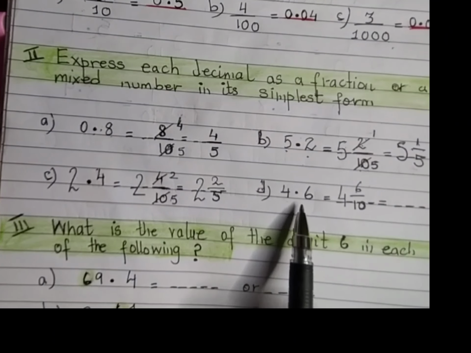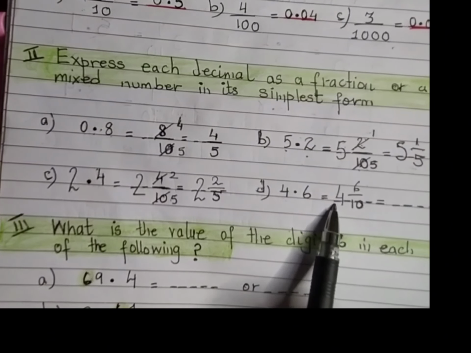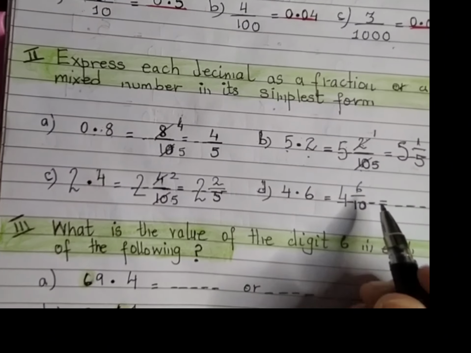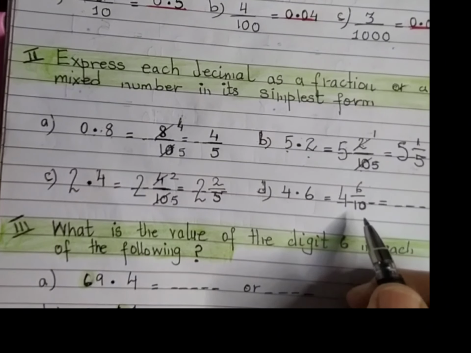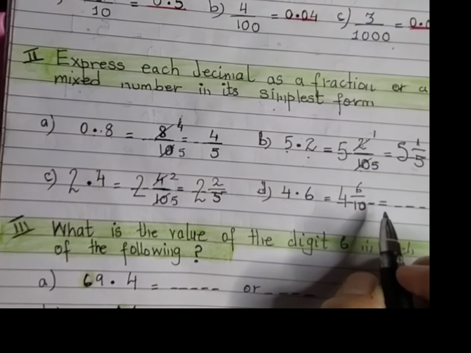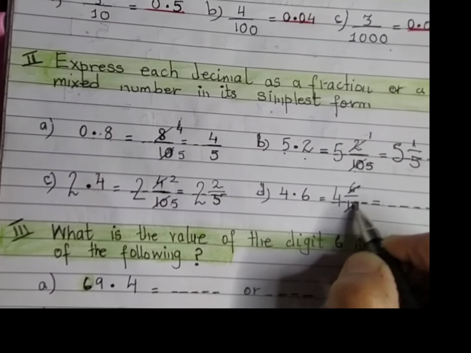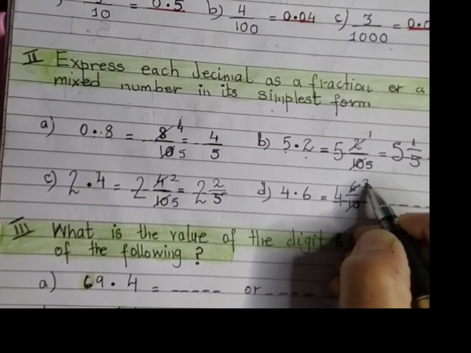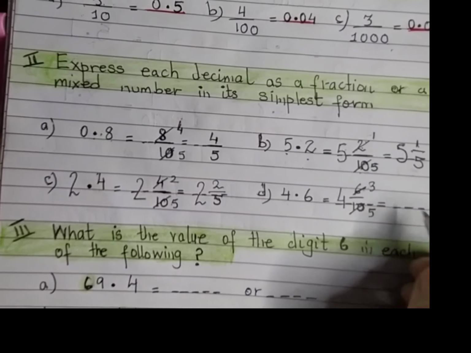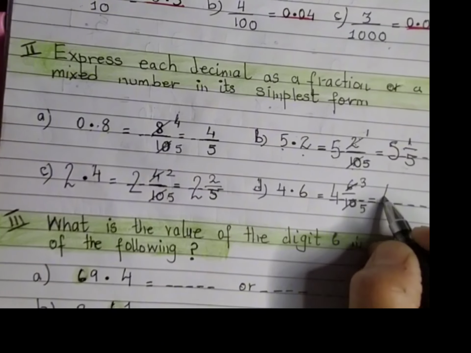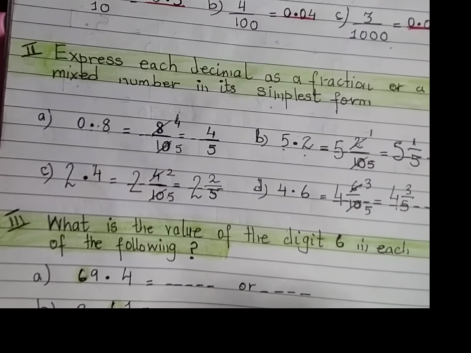So moving on to the question here. 4.6 is converted into 4 whole 6 upon 10. Cut it off. Think of the numbers that can be common. Think of the table that is having 6 and 10 there. Yes, of course. 2 times table has 6 and 10 as well. 2 3s are 6 and 2 5s are 10. The final answer will be 4 whole 3 upon 5. Okay.